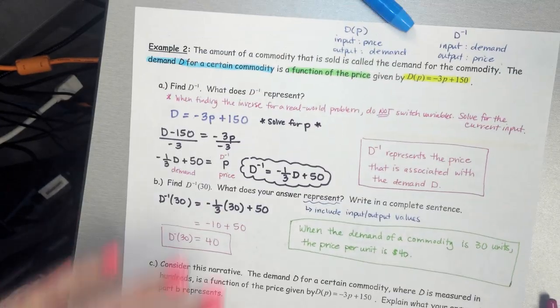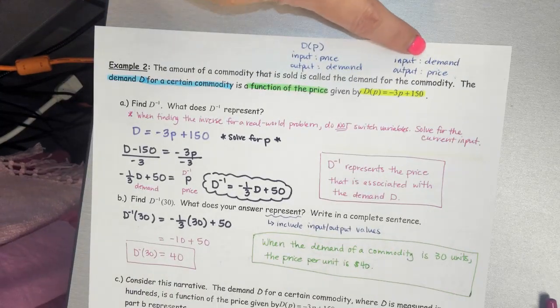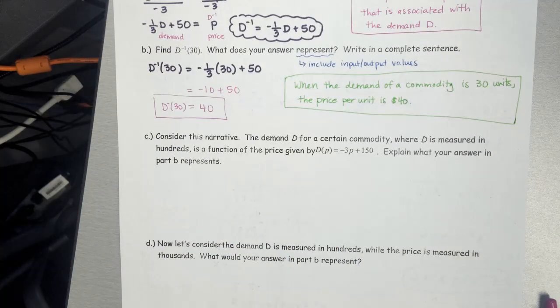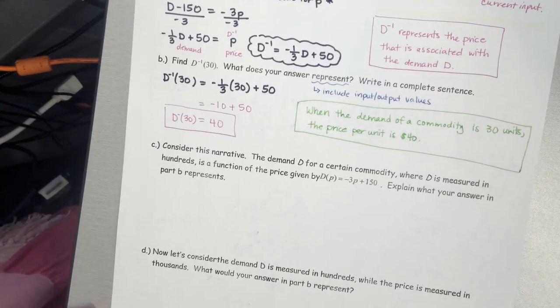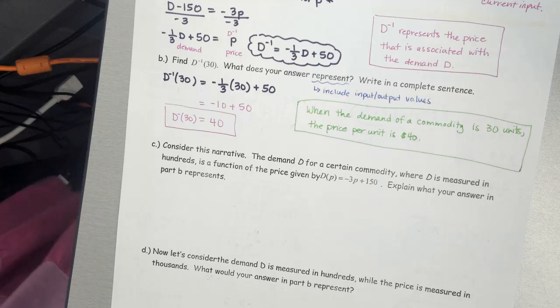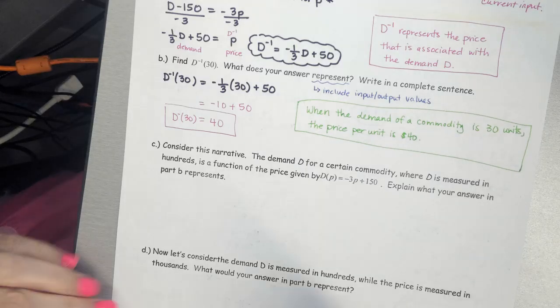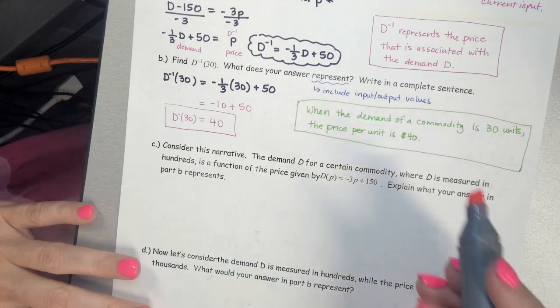So again, this is why writing this out is helpful. What you plugged in was the demand, what you got out was the price. Now we're going to consider a different narrative here. Some of your problems are going to have the equation represent a value that's measured in a different quantity.